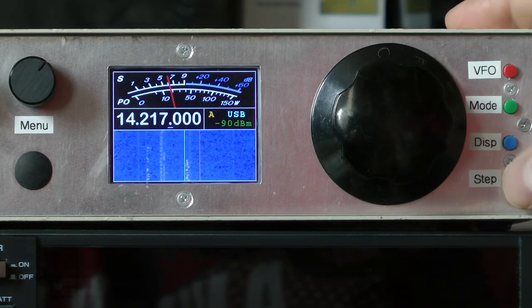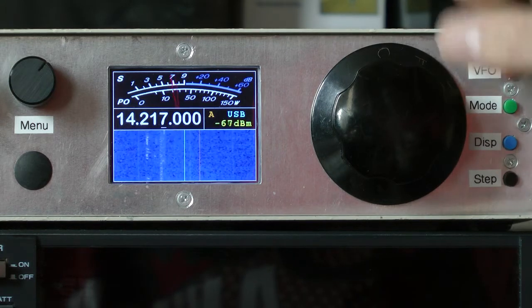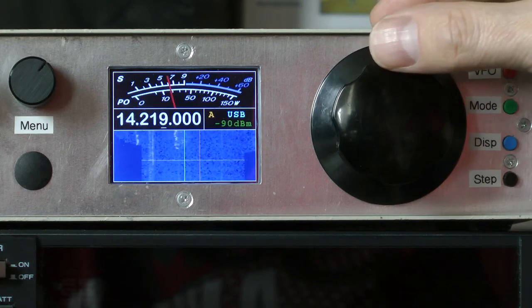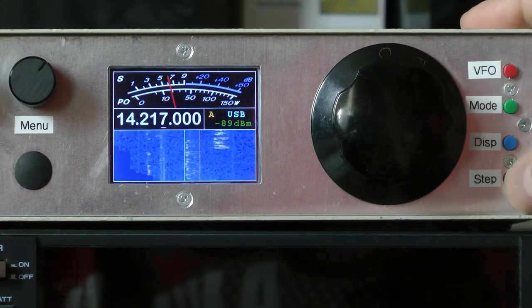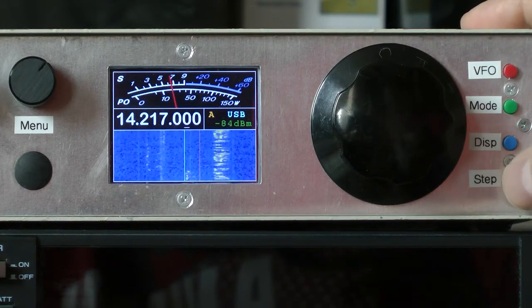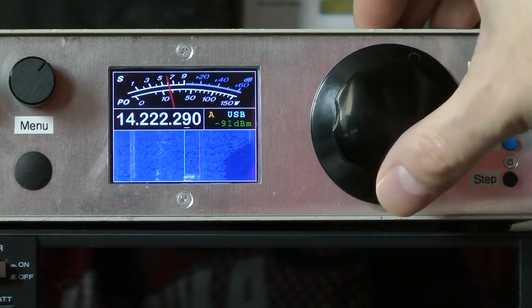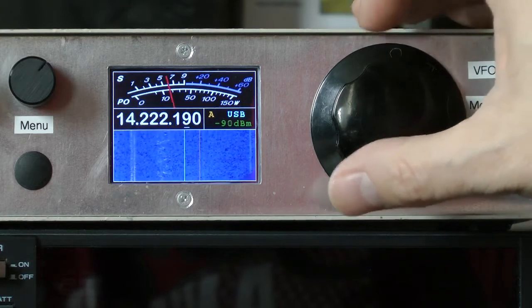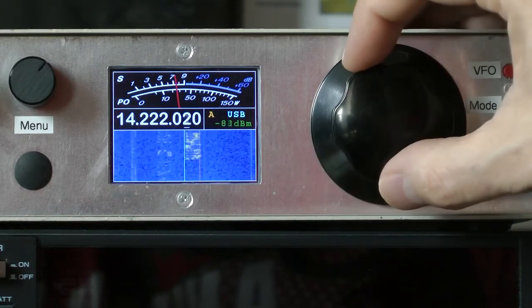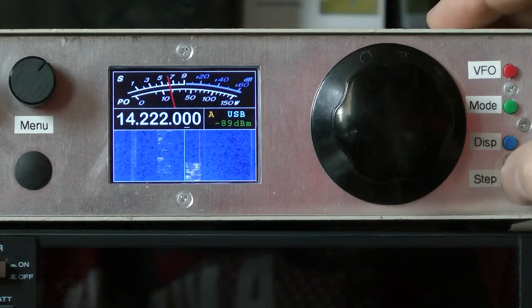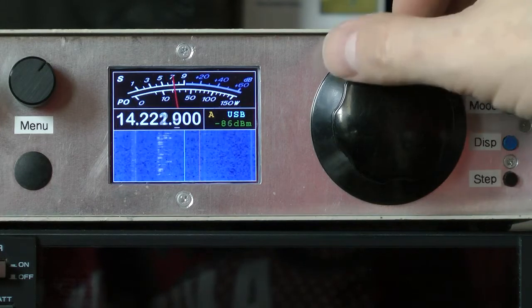If I use the step button, that goes to 1 kHz steps, 10 kHz steps, 10 Hz steps, which I rarely use, but it's handy if an SSB station is slightly off frequency, and then back to 100 Hz.